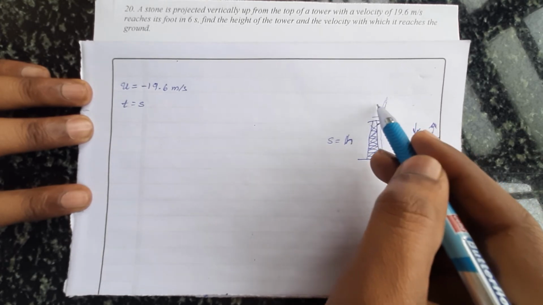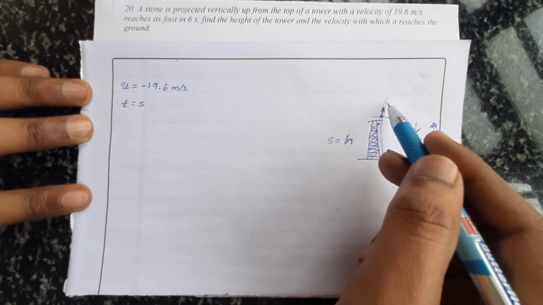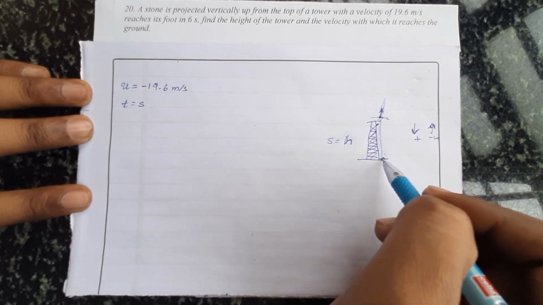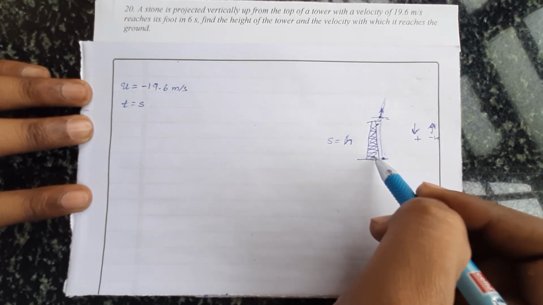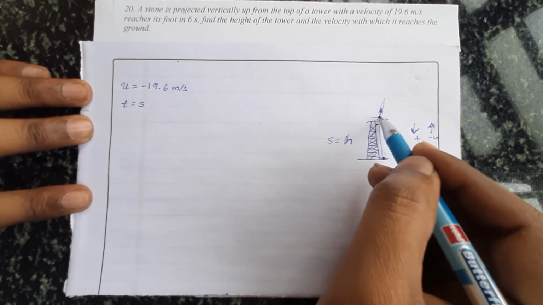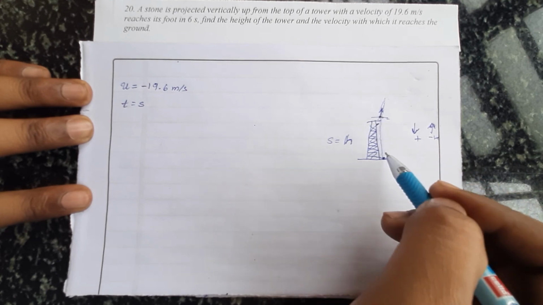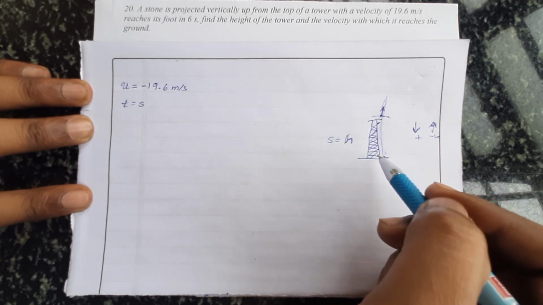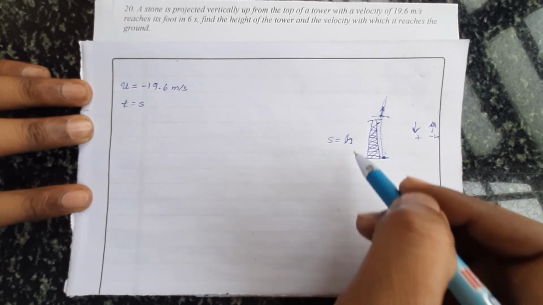What about this part of the motion? Don't need to worry about it. When we consider displacement, it's only about initial position and final position. Here, this is the final position and this is the initial position, and hence the displacement will be the difference of those two positions, which itself is height of the tower.